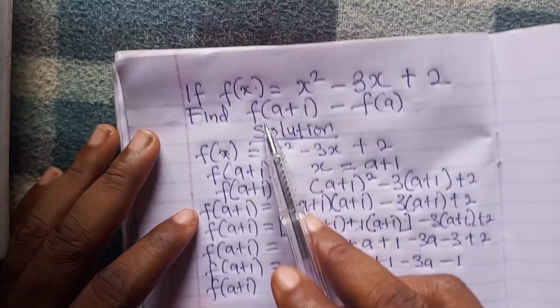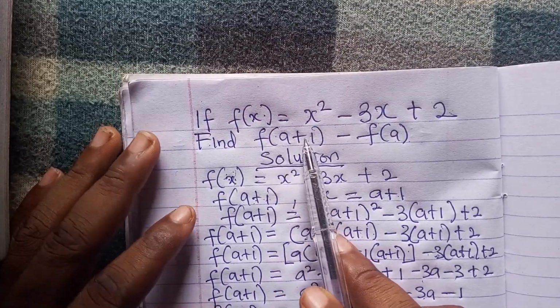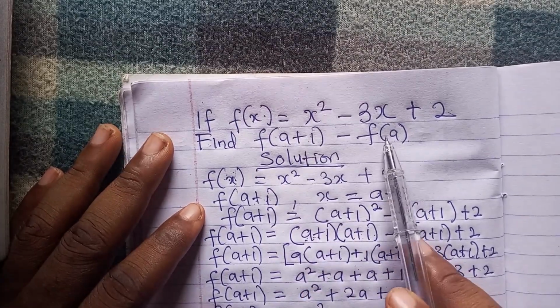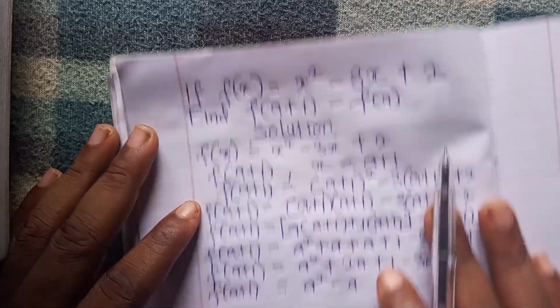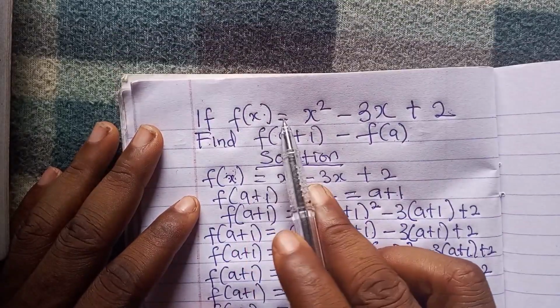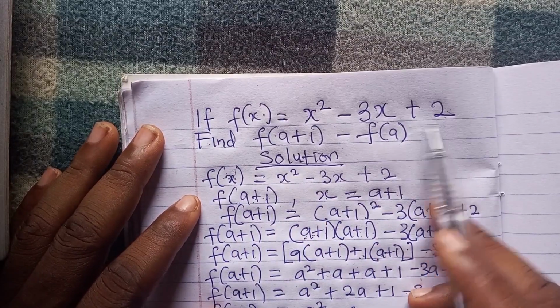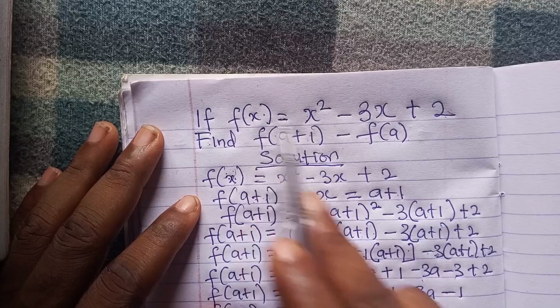So we have found the value for this. The next one is to find the value for f of a and then subtract. Given that f of x equals x squared minus 3x plus 2, f of a means taking x as a.